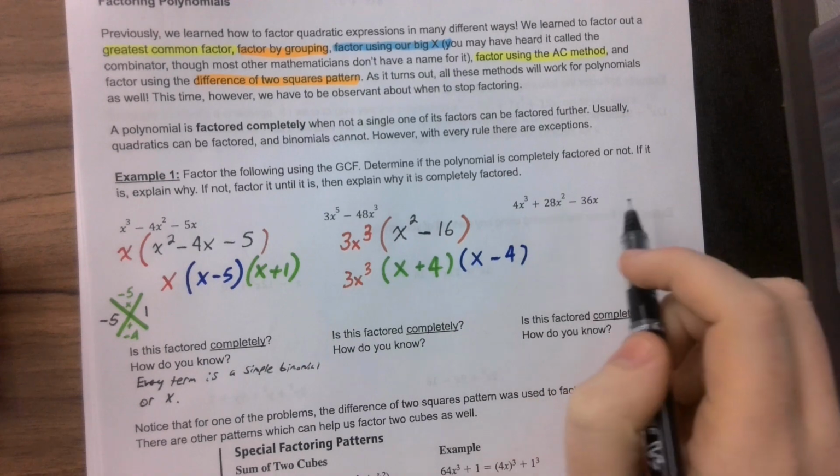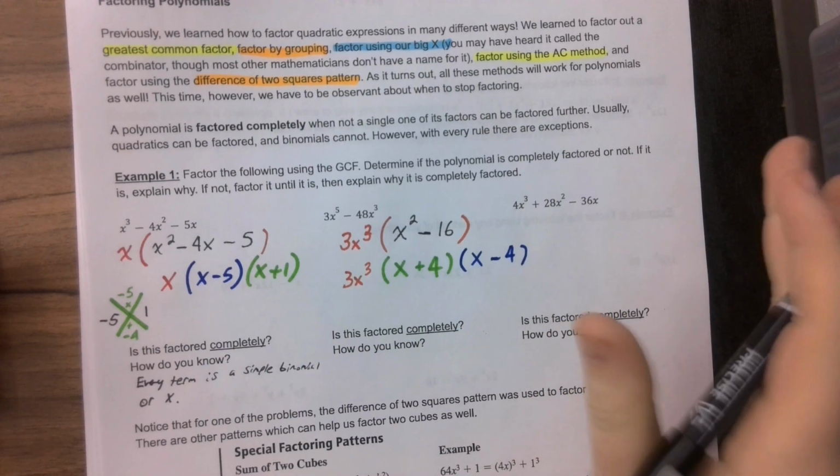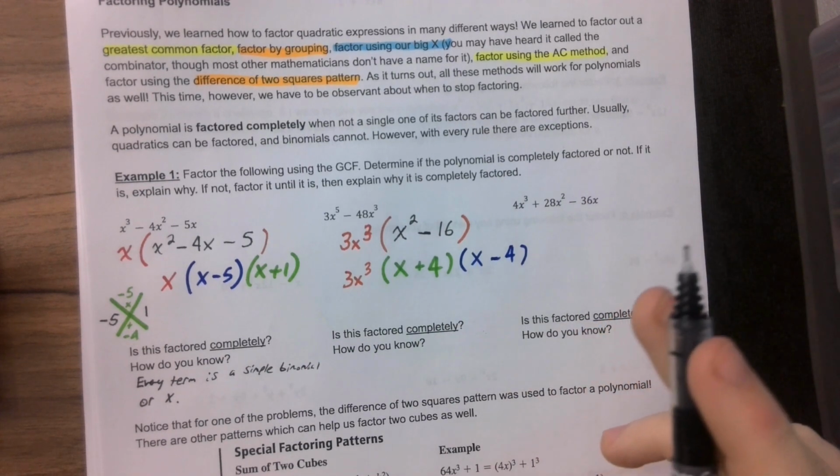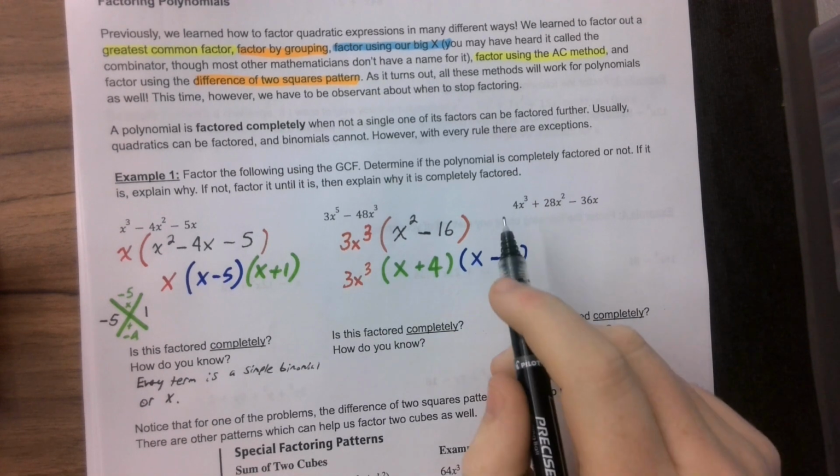Last but not least is this problem. And again, I want you to try this on your own. Pause the video, try it out. We'll come back and do it together.